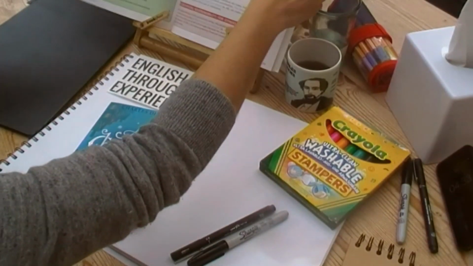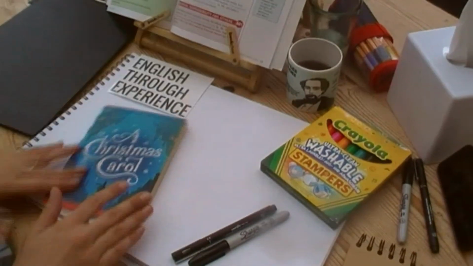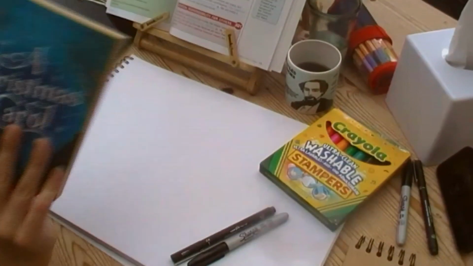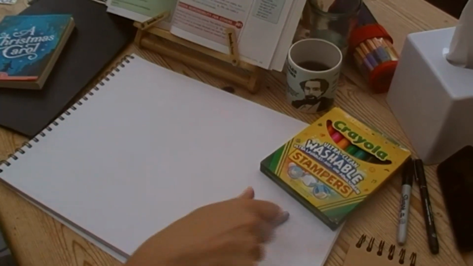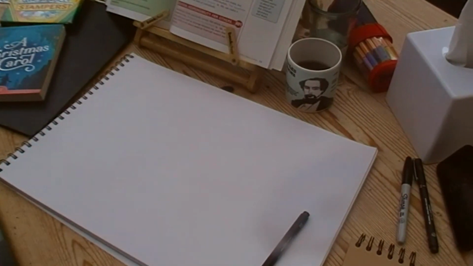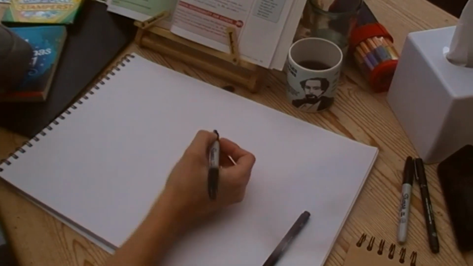So I'm just going to pop that up on my chair for now, my book chair. Let's pop this out of the way. We might need our textbook at some point, but probably not, since we're only going for a quick go. And let's get started. So what I'm going to do is a mind map.